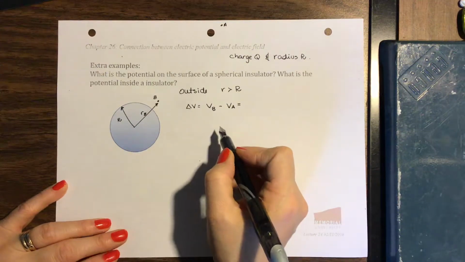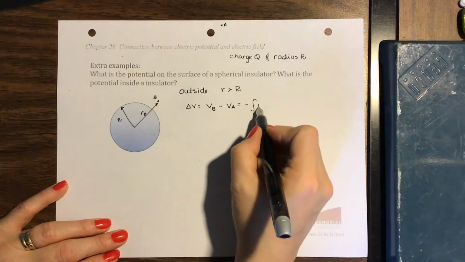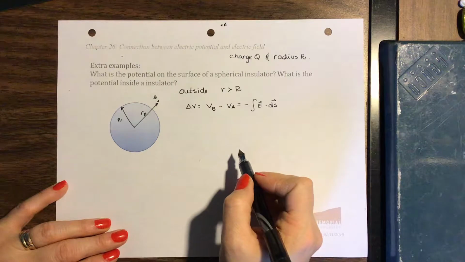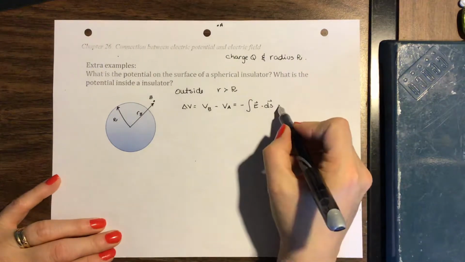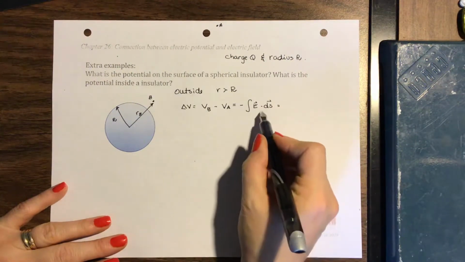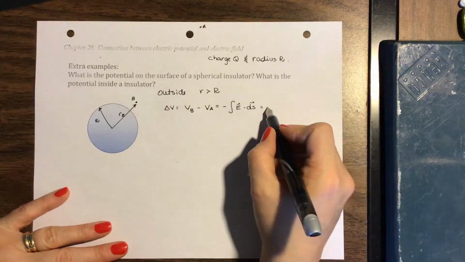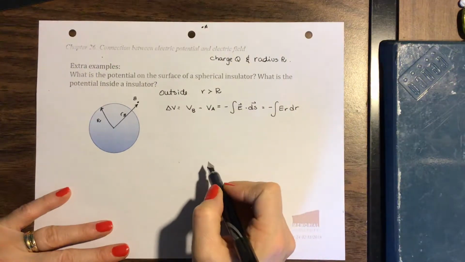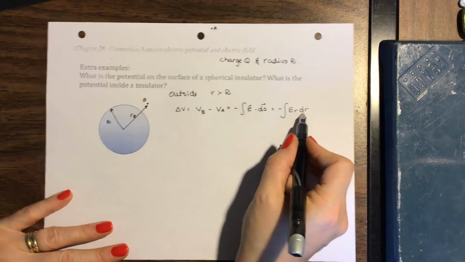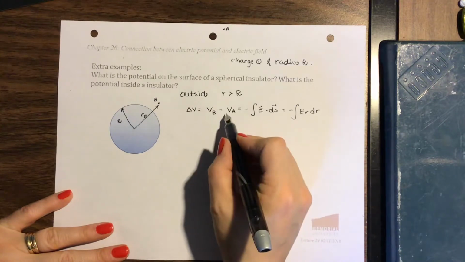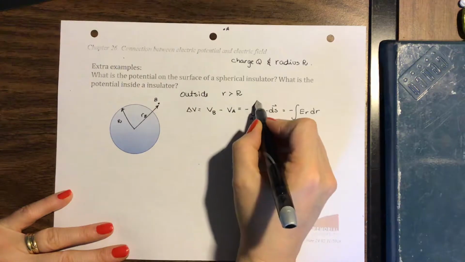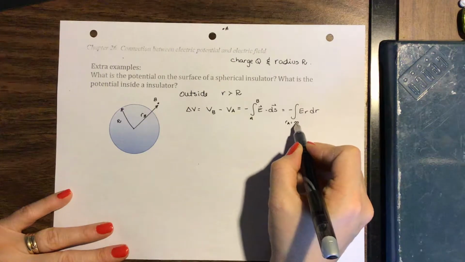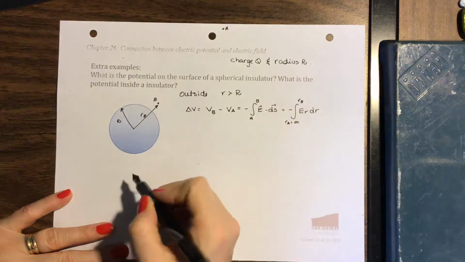So our change of potential is minus the integral of E dot ds. Just like we covered in class, the integral of E dot ds is the same as the radial component of E, the only component, times dr. So we have minus ER times dr. There's our integral. And we'll put in the limits of our integral. So we go from point A to point B. At point A, the distance is equal to infinity. And at point B, the distance is RB.